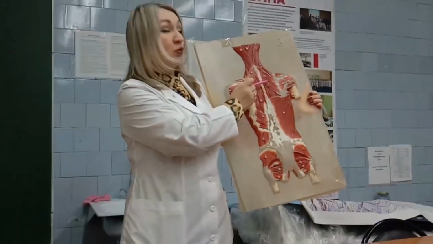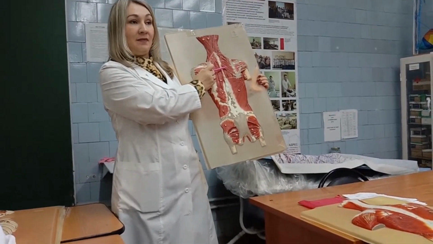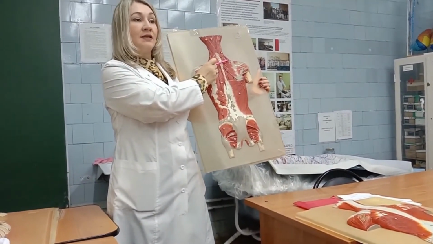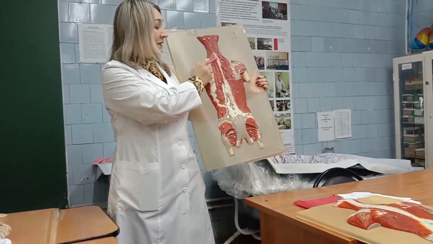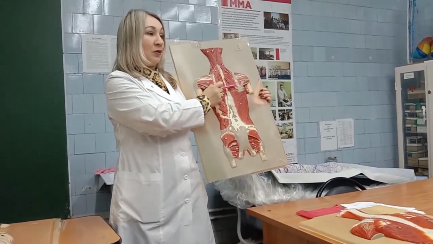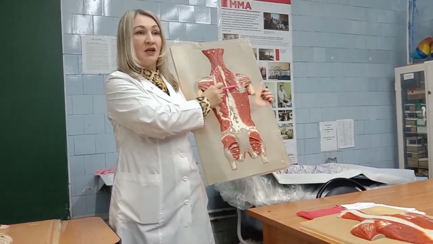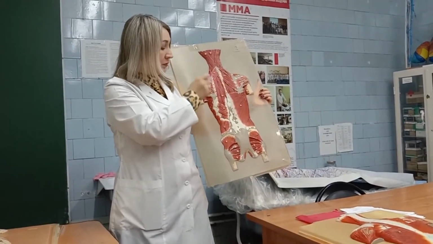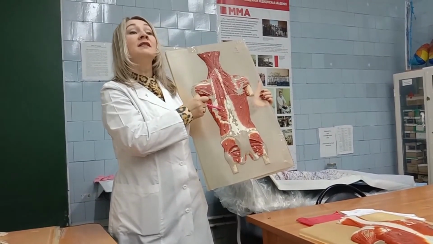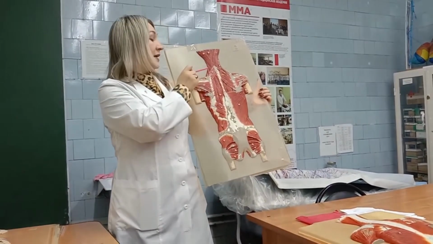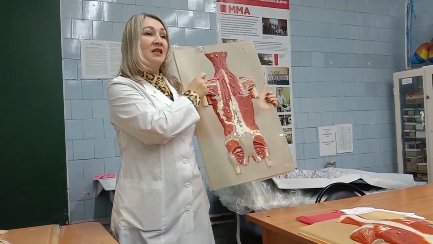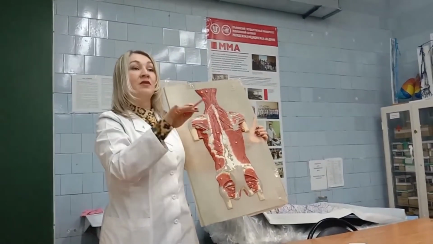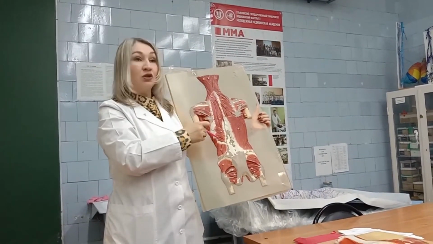Superficial group: two rhomboid muscles. Rhomboid minor, lesser, Latin name minor, and rhomboid major, majoris, greater. And two: serratus posterior superior, serratus posterior inferior, upper and lower.